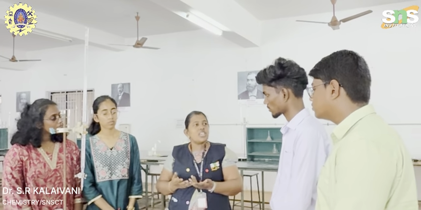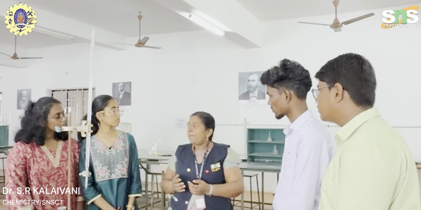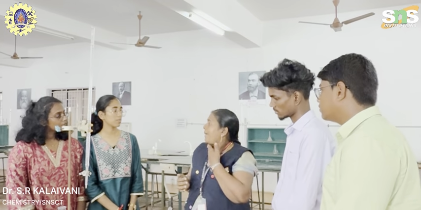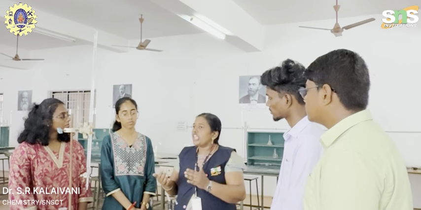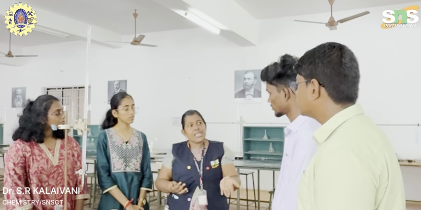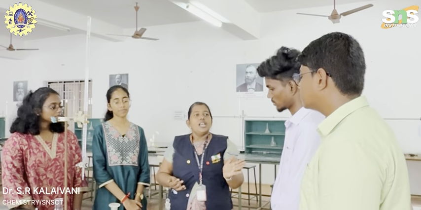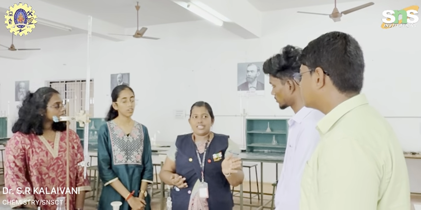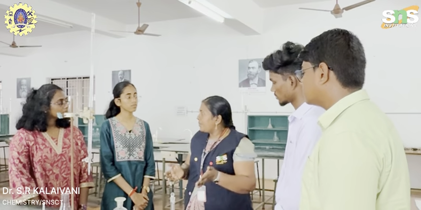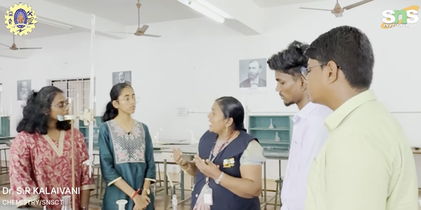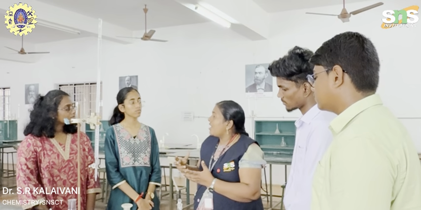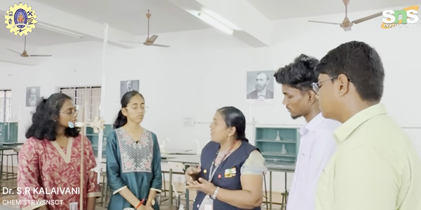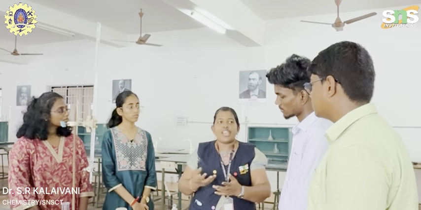Generally, what are the units of hardness? ppm. ppm means parts per million. This is the major unit for hardness. Another unit equal to ppm is milligram per liter. These are the units for hardness. From this experiment, we can find out whether the water for our domestic purposes is soft water or hard water.